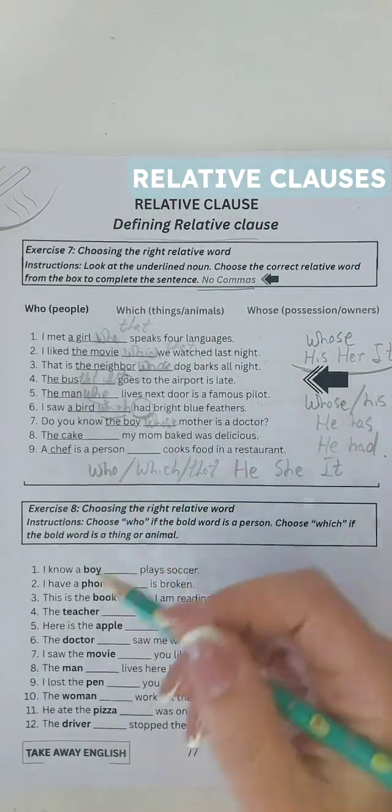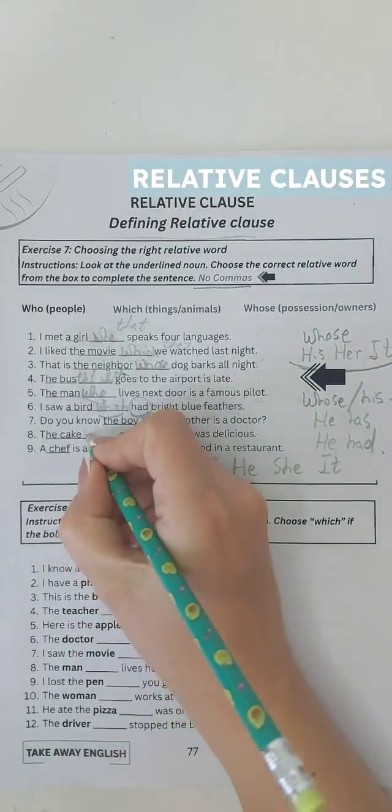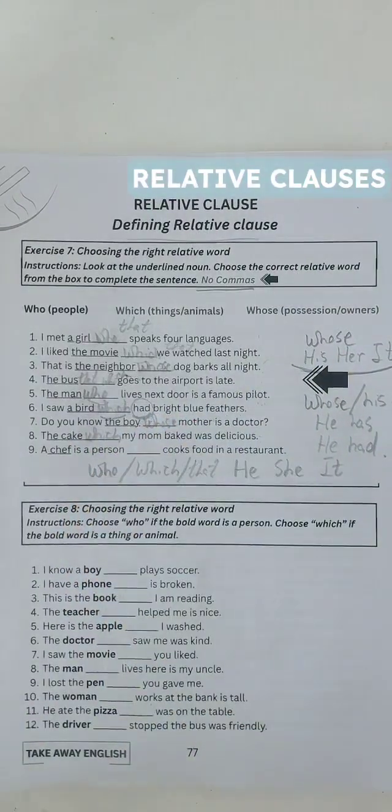The cake which my mom baked was delicious. Or that, excellent. A chef is a person cooks food in a restaurant.